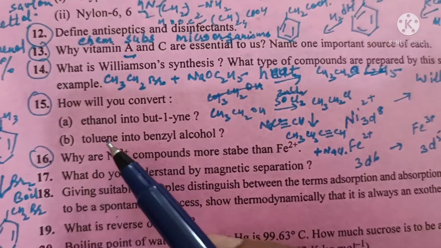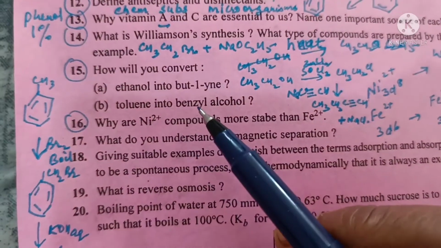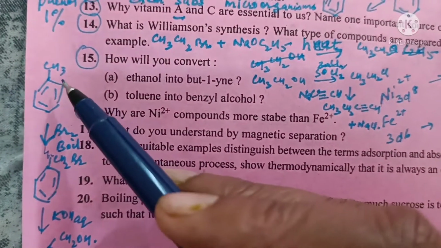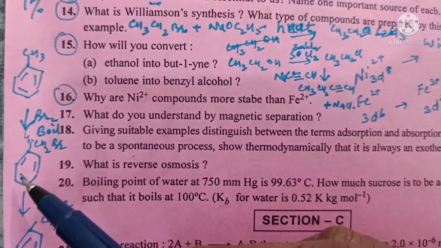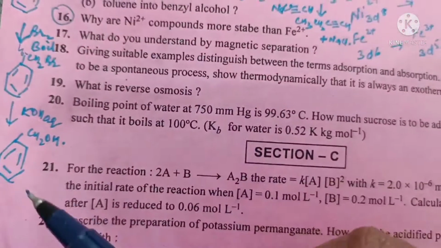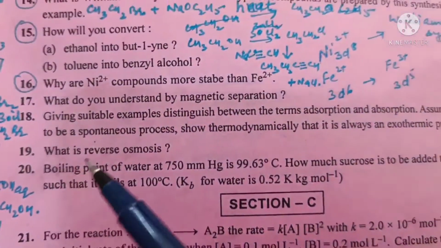How to convert toluene to benzyl alcohol? We react it with bromine and boil, so toluene gets converted to benzyl bromide. On reaction with aqueous KOH, it gets converted to benzyl alcohol.